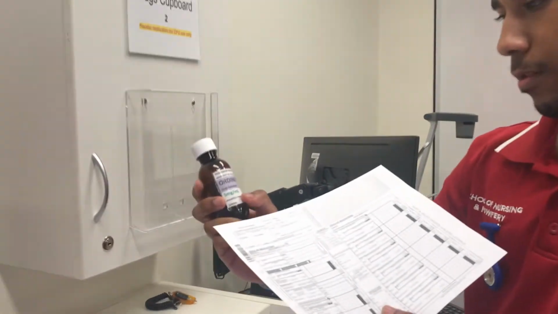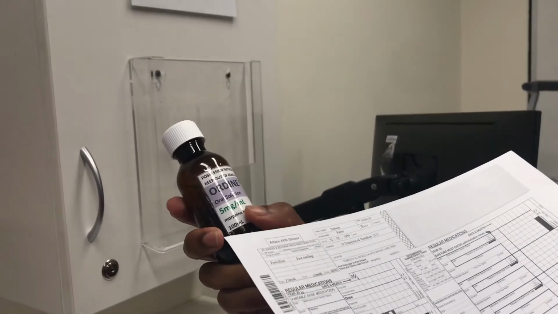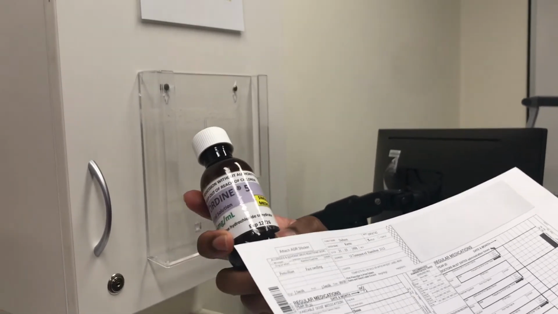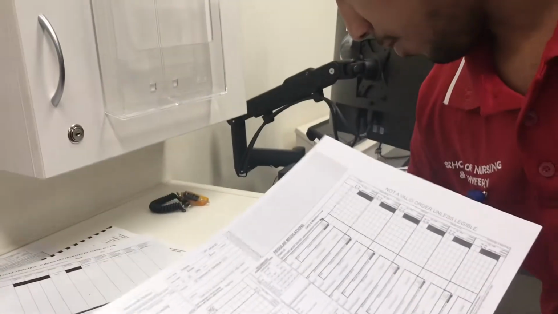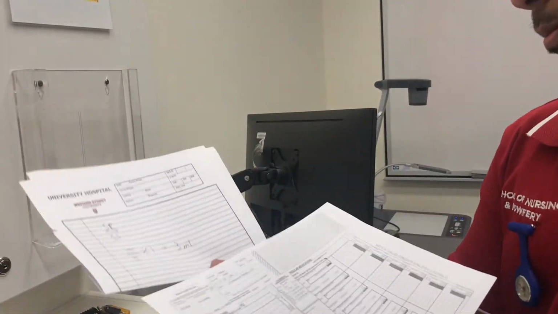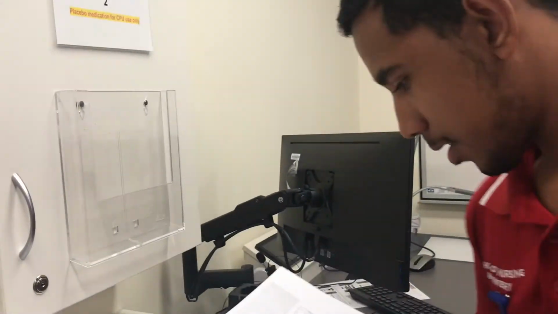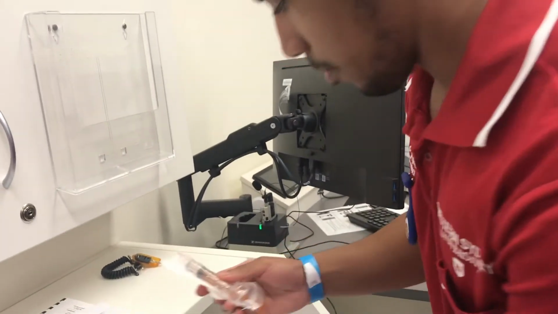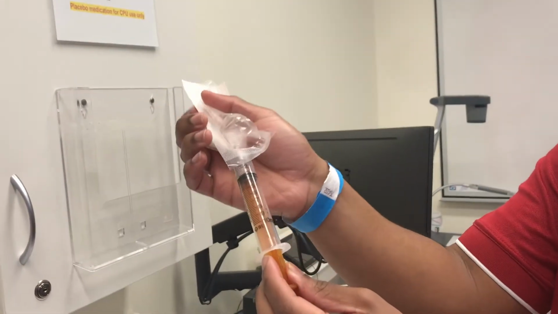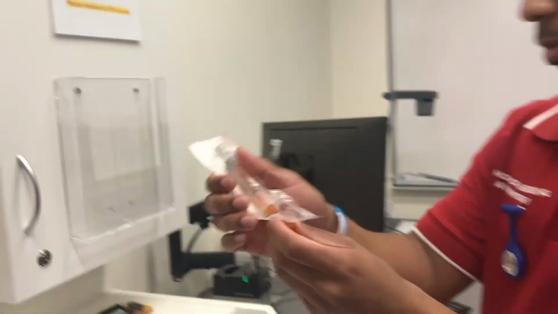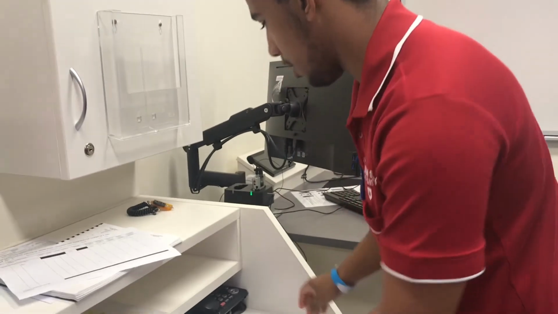There's the medication, morphine, 5 milligrams for every ml. The medication is not expired. We've done our drug check, we're giving him 3 milliliters. And here is the medication drawn up. 3 mils, perfect. Alright, so I'll just fill out the drug form.